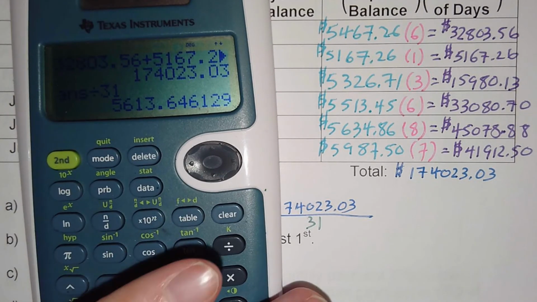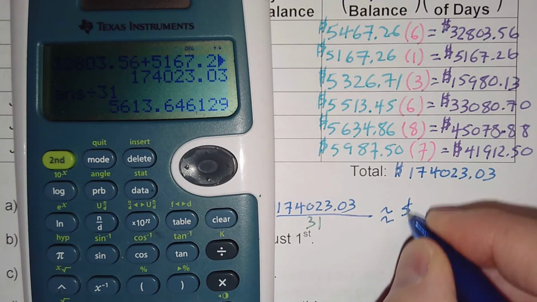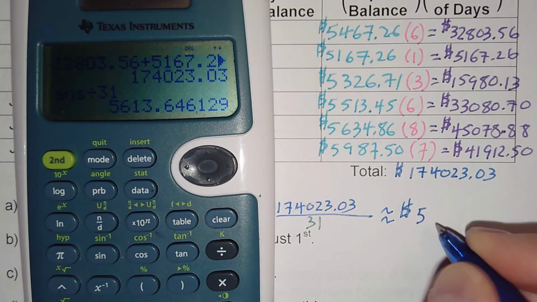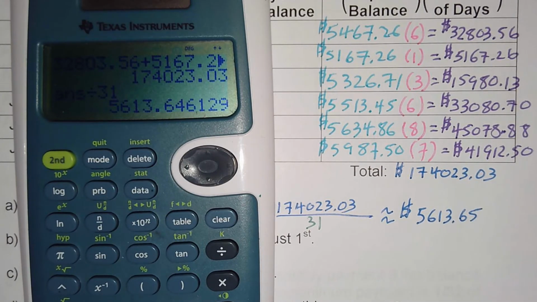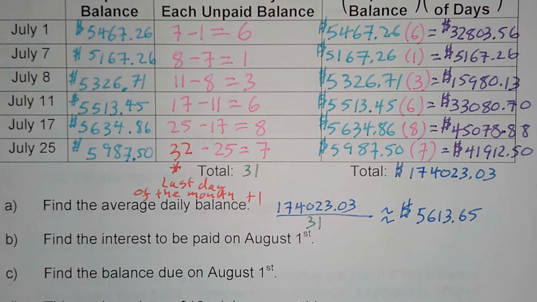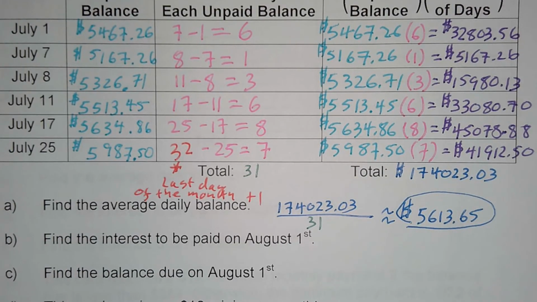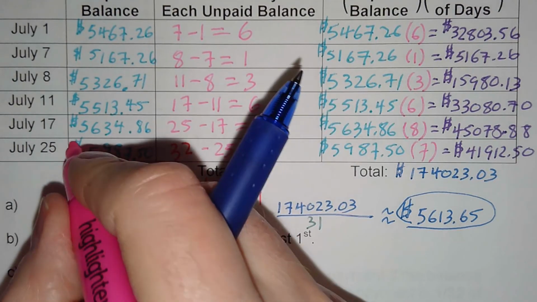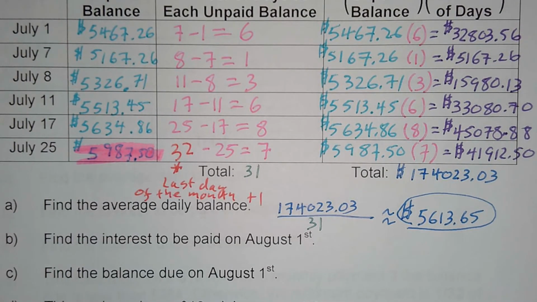And we'll go ahead and round this off. So that'd be $5,613.65. Now keep in mind that the average daily balance is not the unpaid balance. This number right here, that's the unpaid balance.